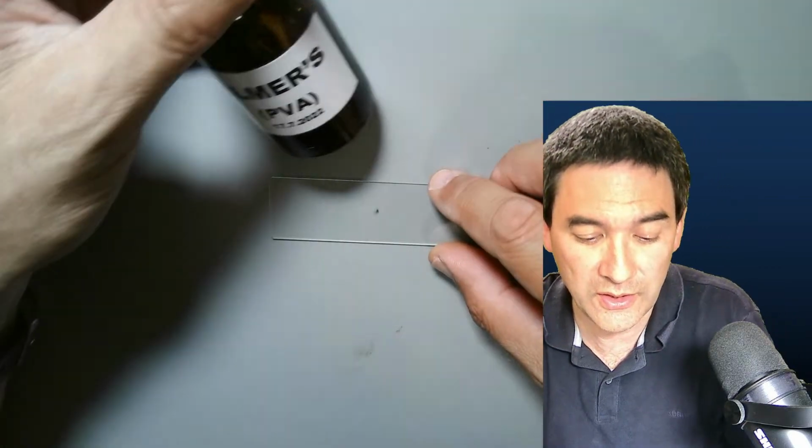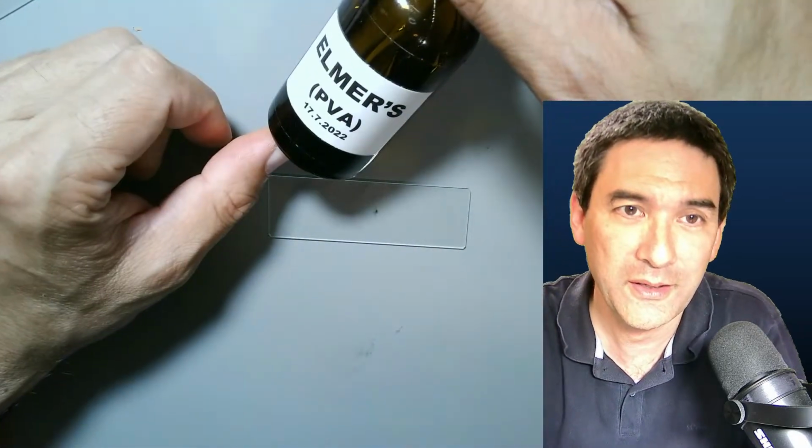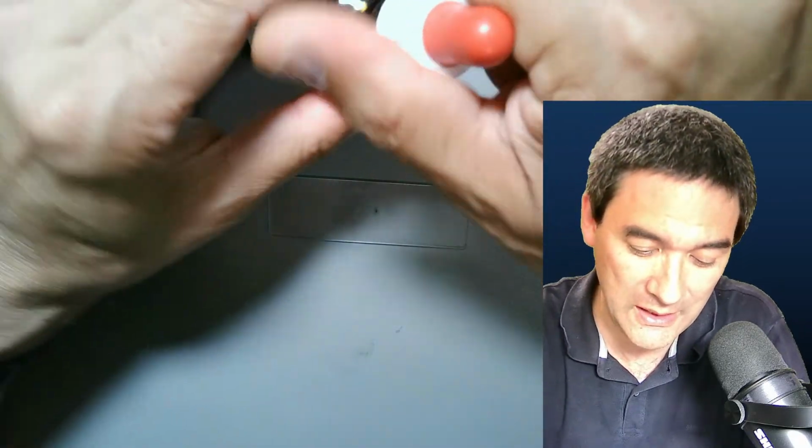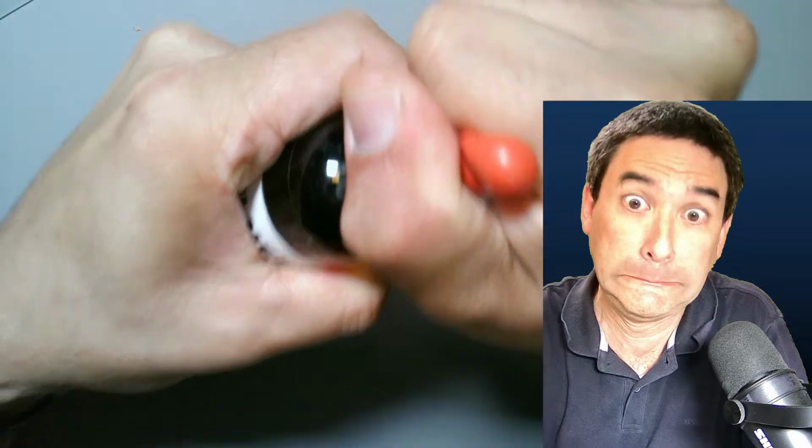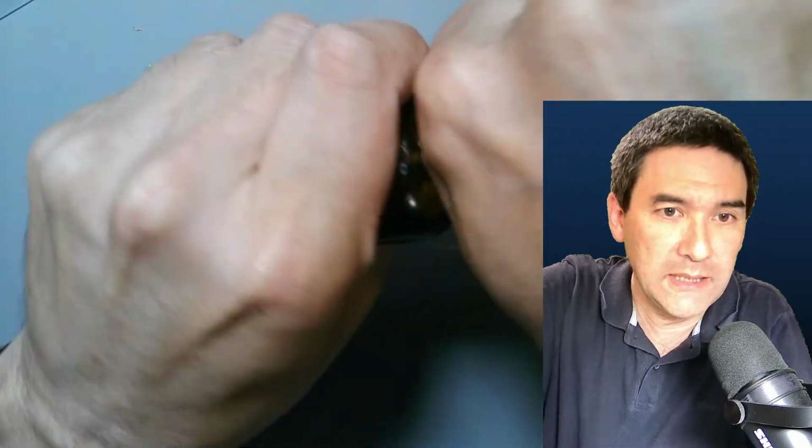So what I'm going to do is, have you guessed, use another water-based mounting medium, the glue one. Okay, and see, whoa. Can you believe this? That's the bad news.